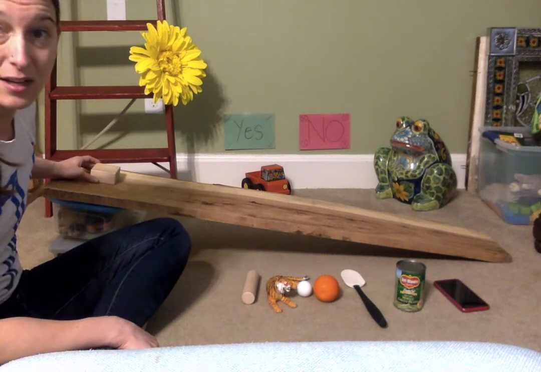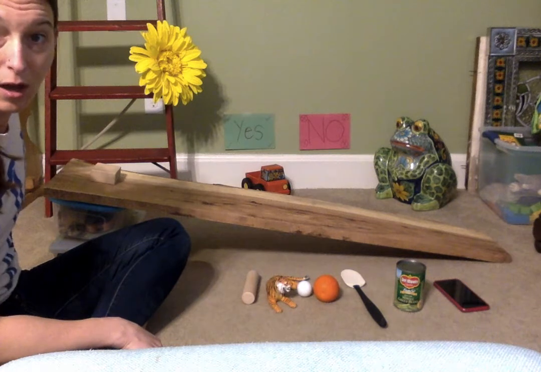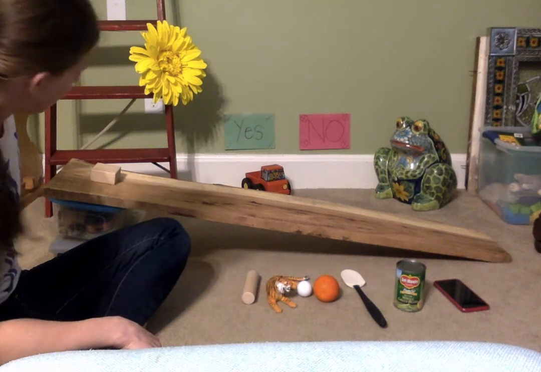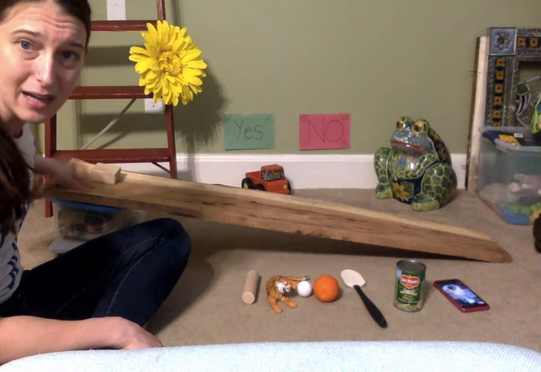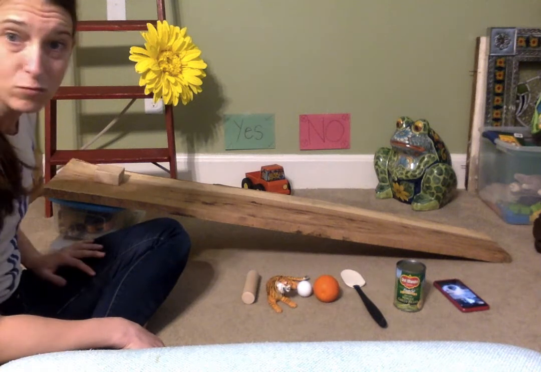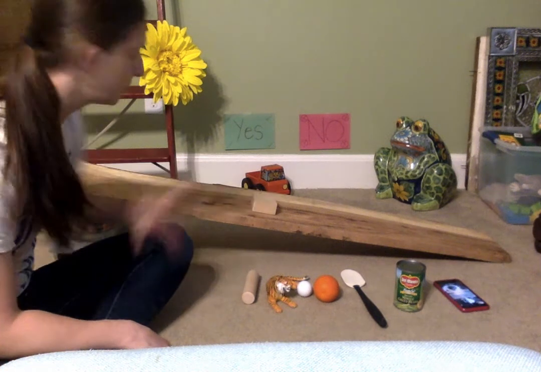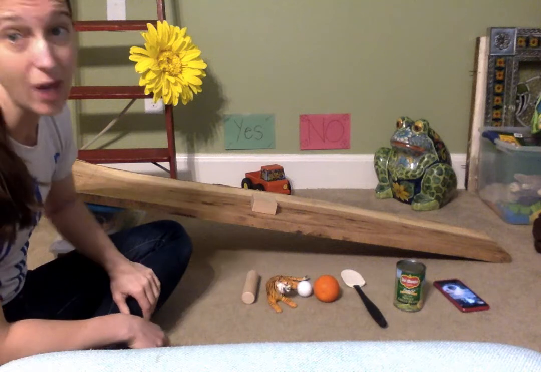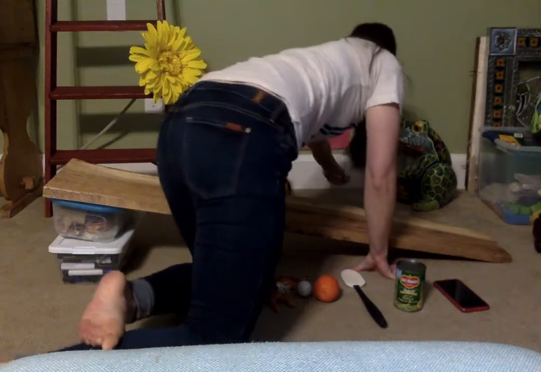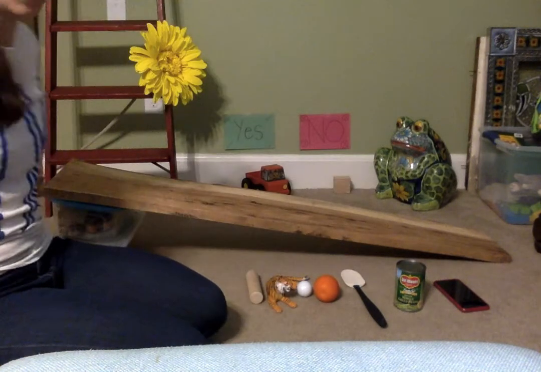Get set. Go. Ooh, looks like the block is stuck up here. It didn't roll. If I move it down, will it roll? Nope, it will not roll. So I'm going to put that over here under no. Okay, so my square block will not roll.